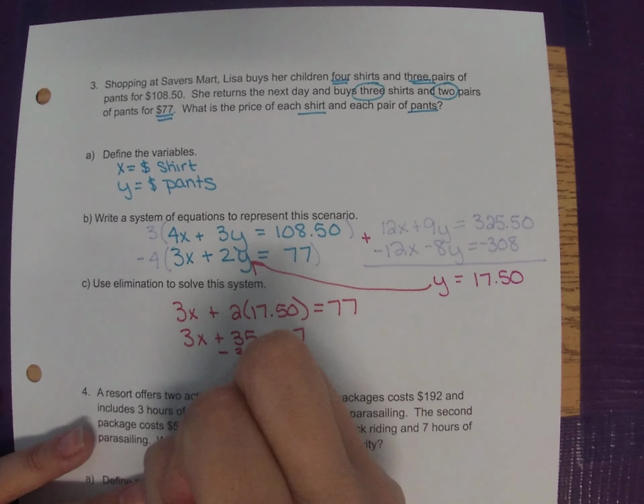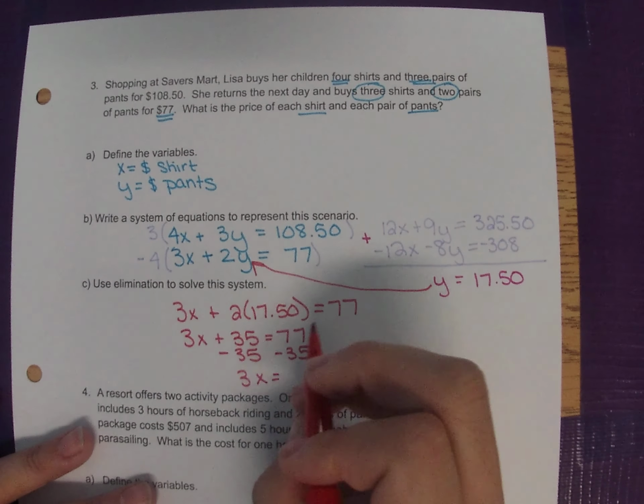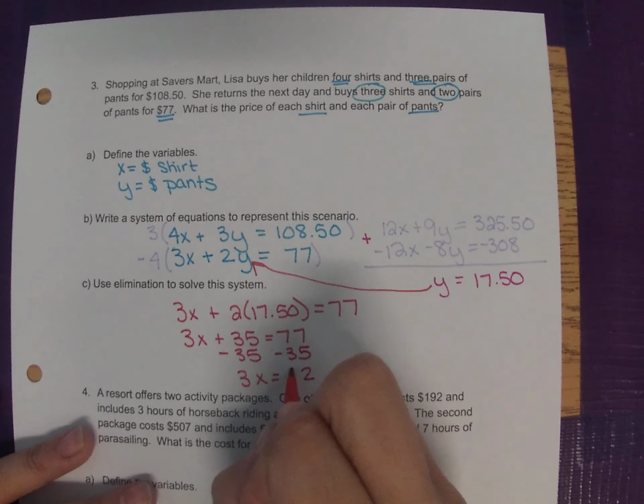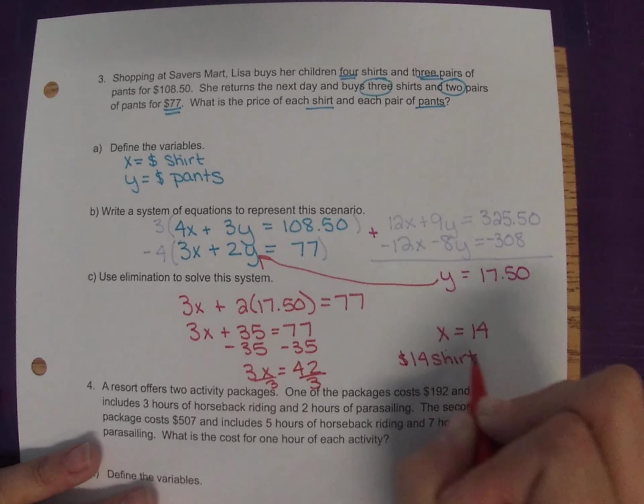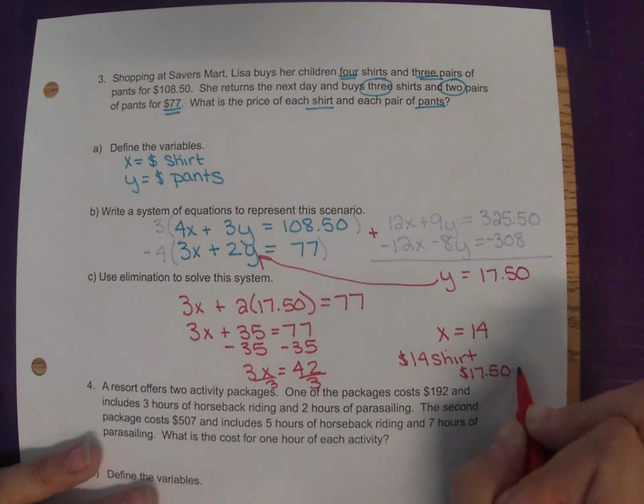again, now I'm just solving an equation. Next will be 14, right? So this says that it is $14 for a shirt and $17.50 for a pair of pants.